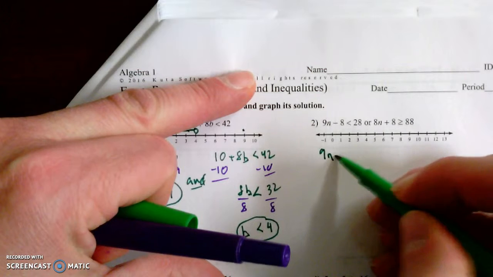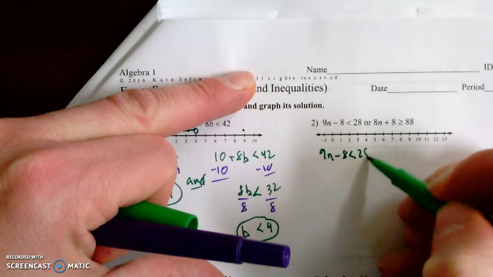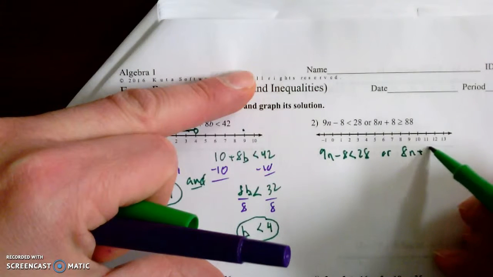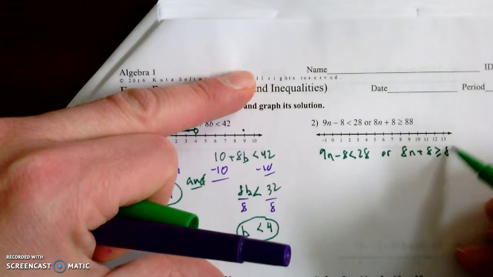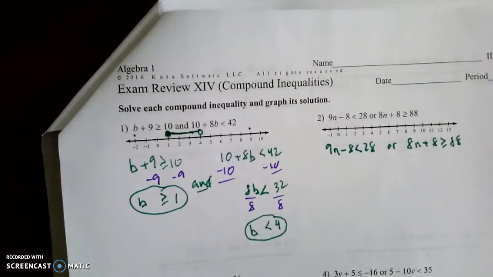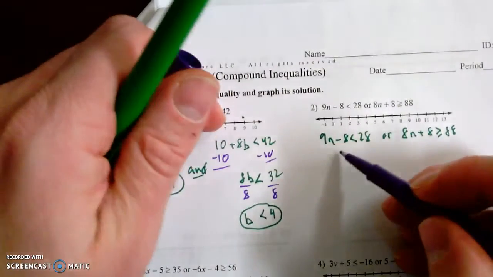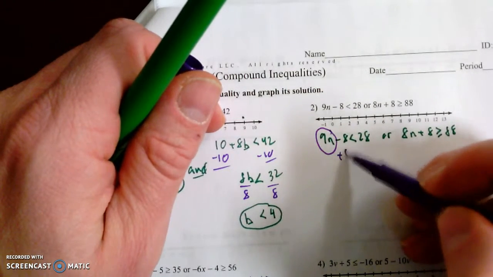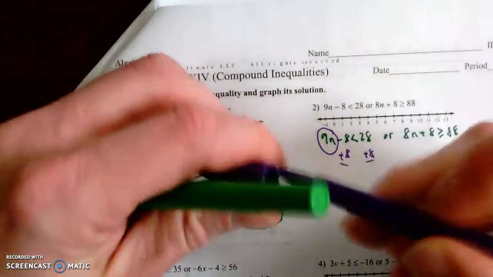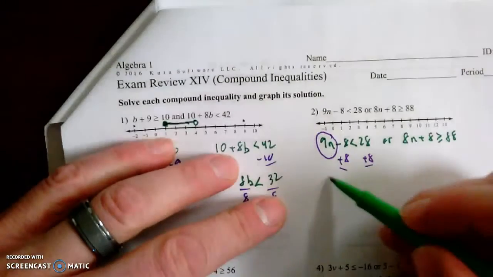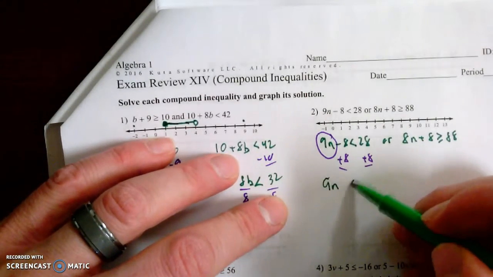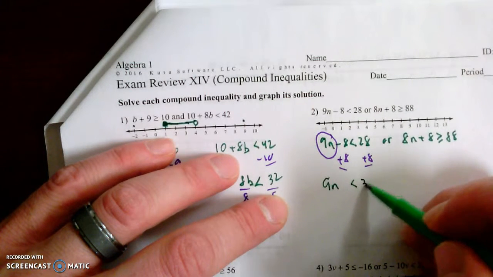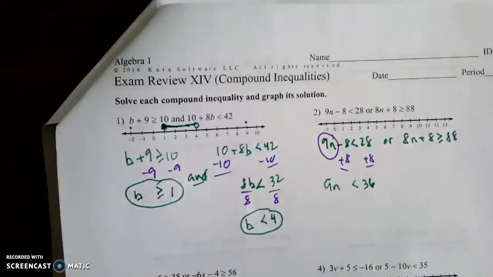So we've got 9n minus 8 less than 28, or 8n plus 8 greater than or equal to 88. Here we want to get the term that has the n all by itself, so we're going to add 8 on both sides. That gives us 9n less than 28 plus 8, which is 36.